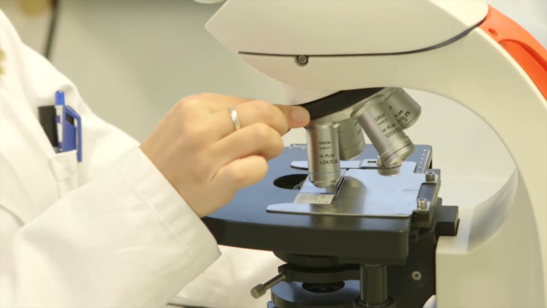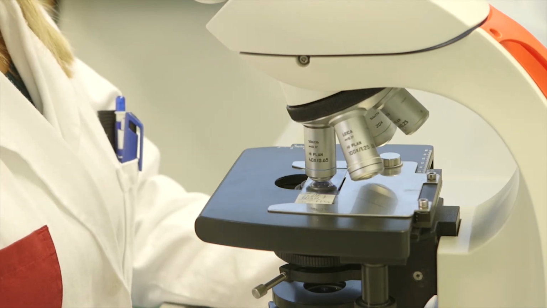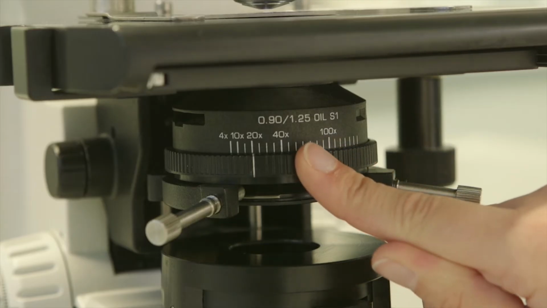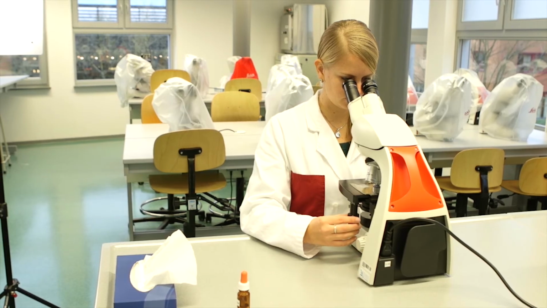To view the slide with 400 times magnification, turn the turret until the 40 times objective lens clicks in place. Once again, make sure that the part you want to magnify is in the center of the field of vision and the image has been focused. The aperture diaphragm should be adjusted to the 40 times setting. Once again, the image needs to be refocused.